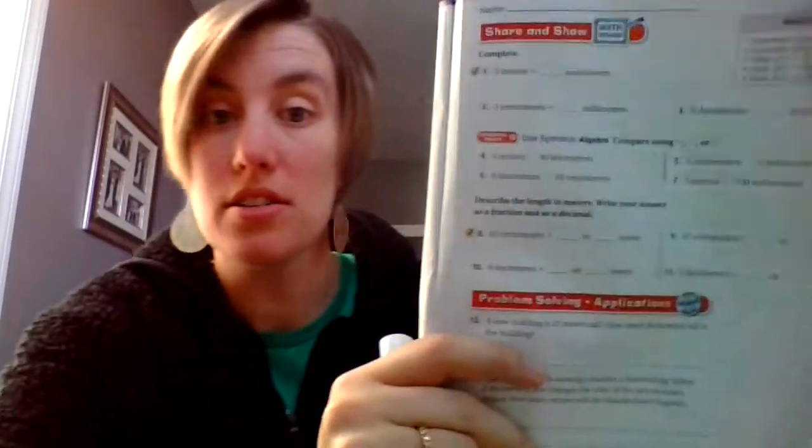So, number 2, 3 centimeters is the same as how many millimeters? Sorry, we're talking about measurement of length, not volume. And so we have 3 centimeters.